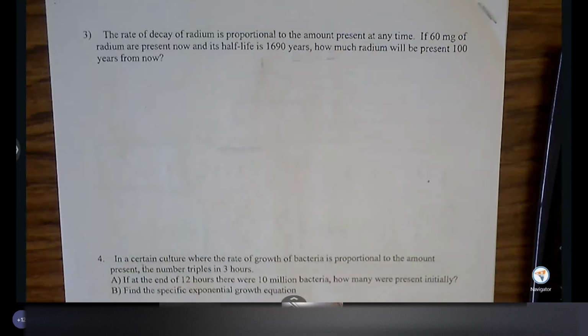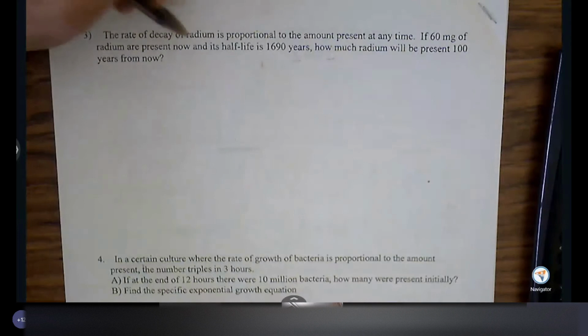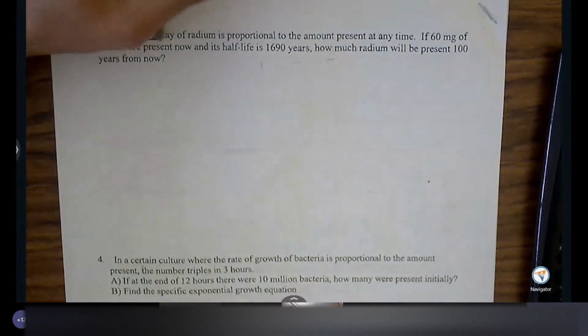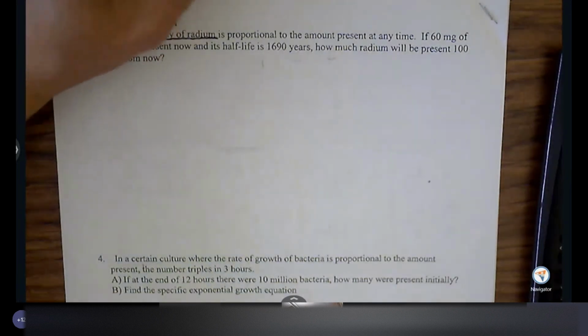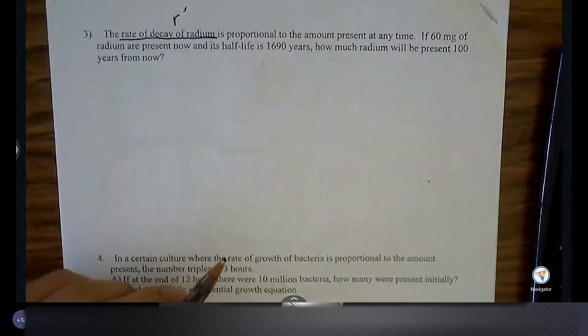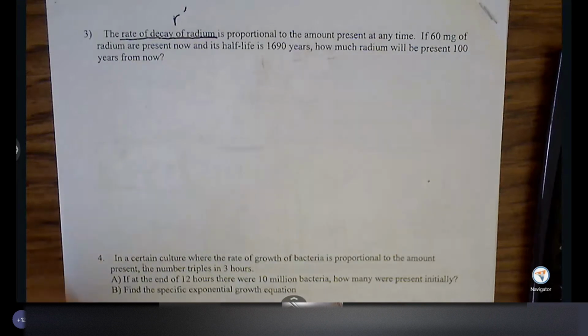All right, the rate of decay of radium is proportional to the amount present. Let's create an equation out of this. Rate of decay of radium, we'll let R represent radium. I see rate, I know it's going to be a derivative, so I'll say that's R prime. Is proportional, so I know it's going to be in the form of y equals kx.